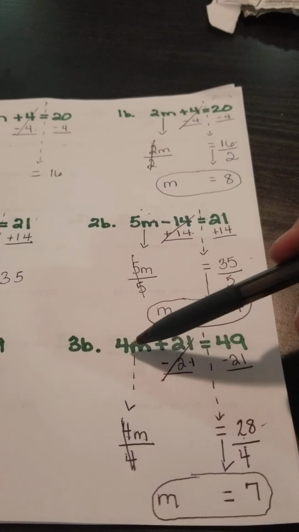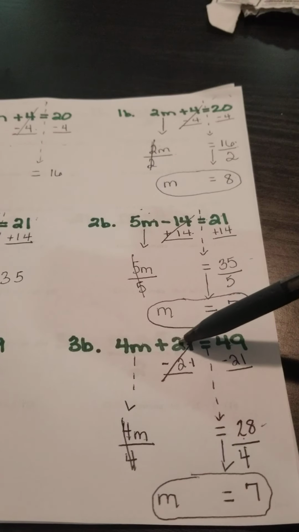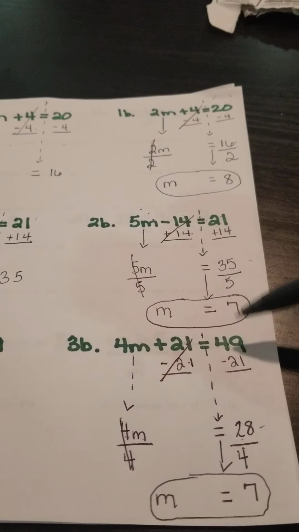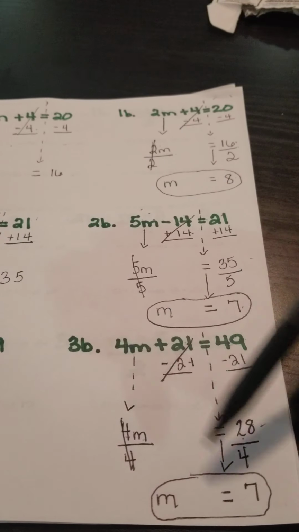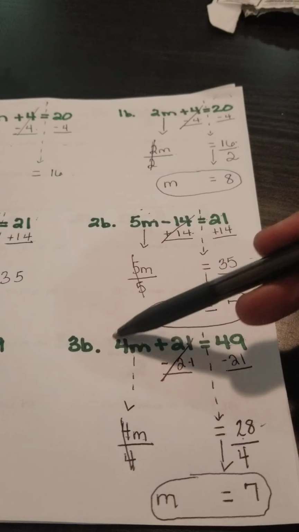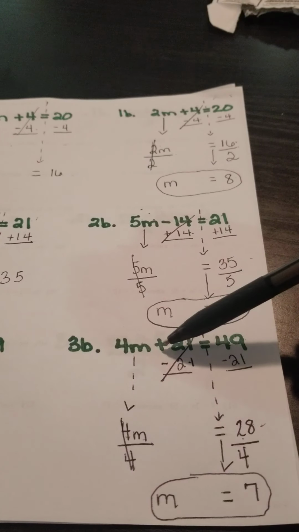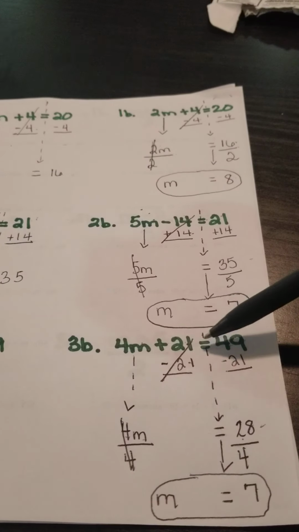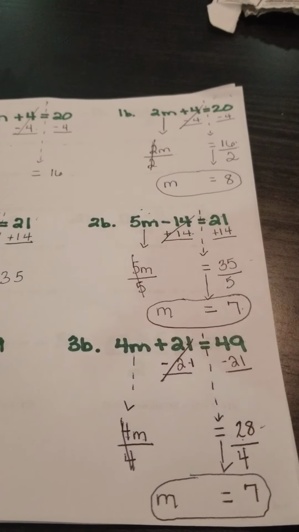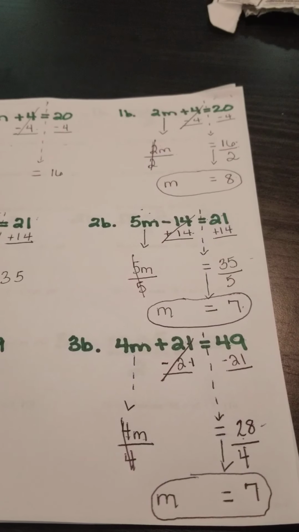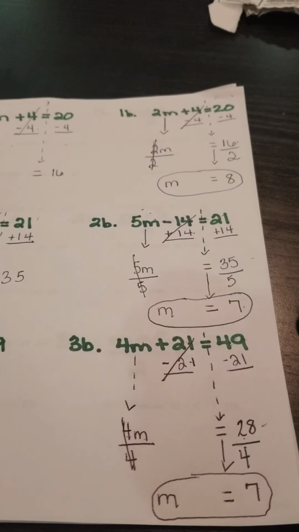Remember, we have 4 times some number plus 21 equals 49. So I have 4 times 7 gives me 28 plus 21 equals 49. All right. And there you have it.